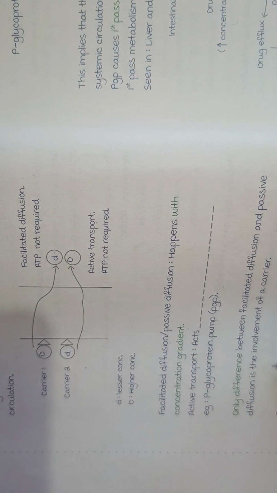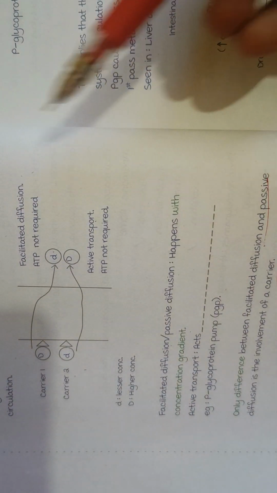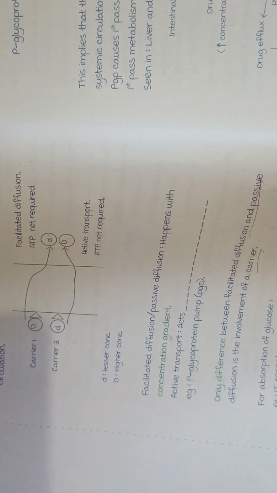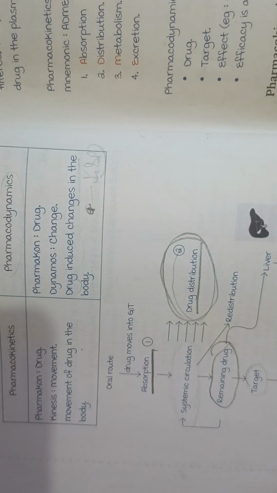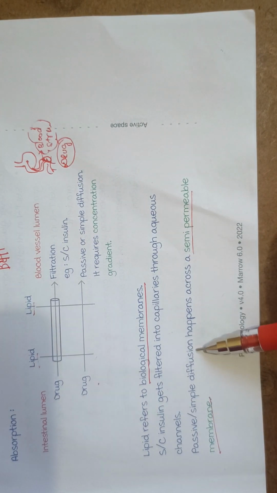The only difference between facilitated diffusion and passive diffusion is the involvement of the carrier. Now he has compared, this is a facilitated diffusion. This also we spoke about in this chapter in the previous topics, previous sentence. It's written that this is a passive diffusion.